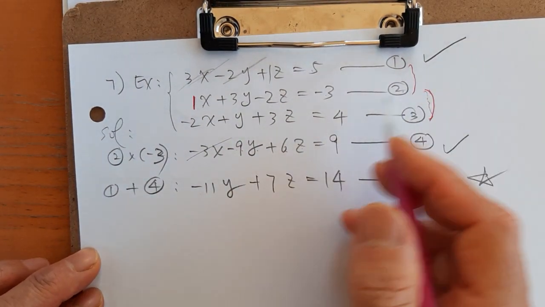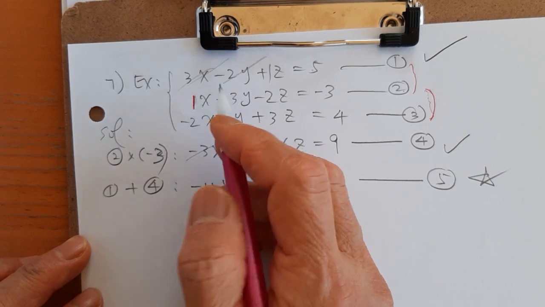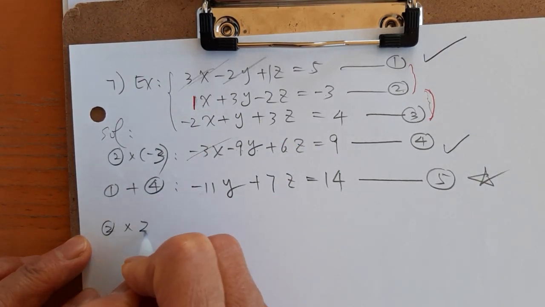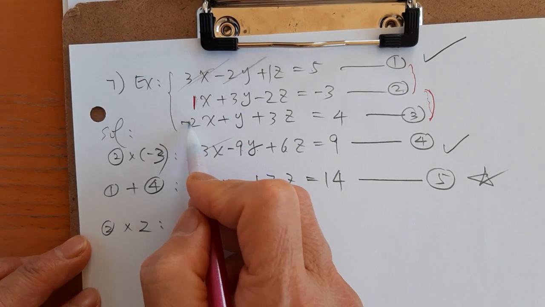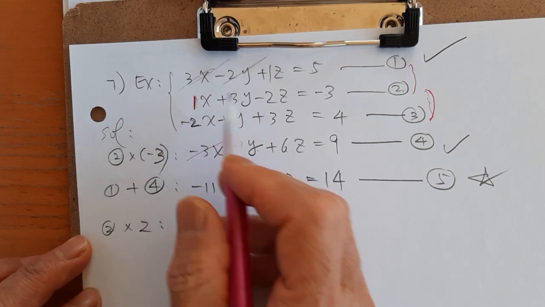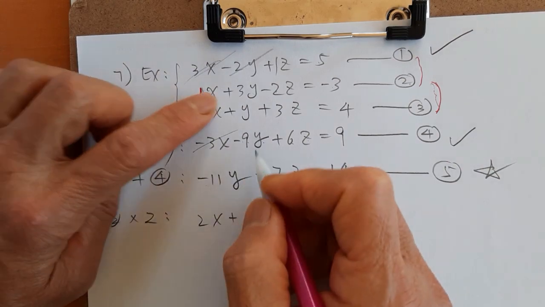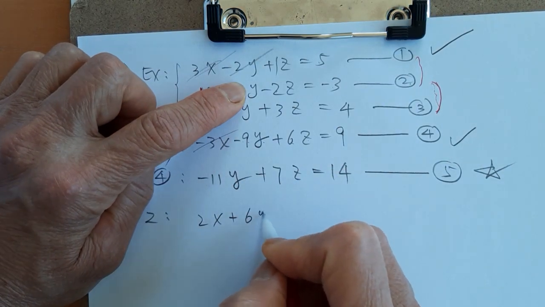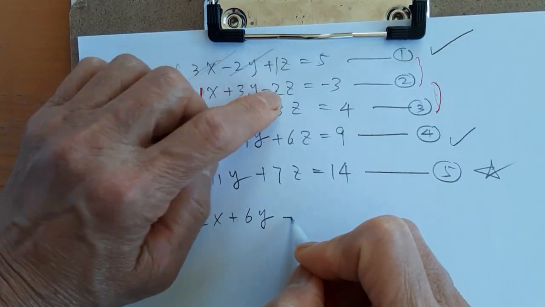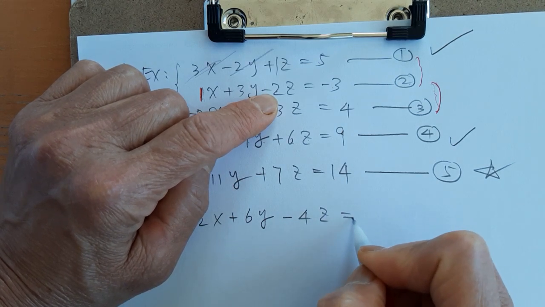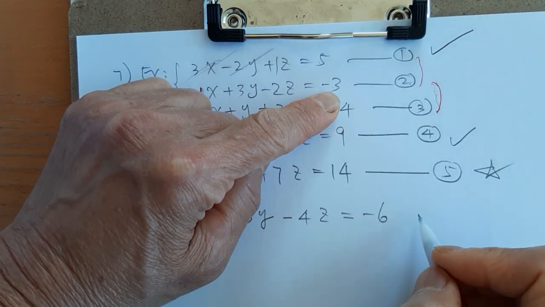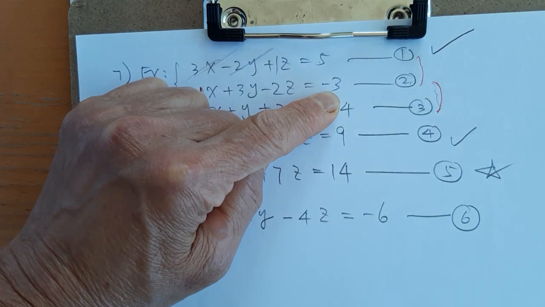Then with equations 2 and 3, to eliminate x, you multiply the second equation by 2 because the third has -2x. So we get 2x, 3y times 2 is 6y, minus 2z times 2 is 4z, equal to -3 times 2, which is -6. You can call this the sixth equation.